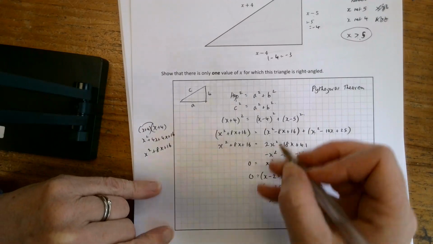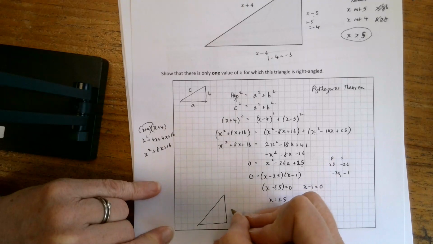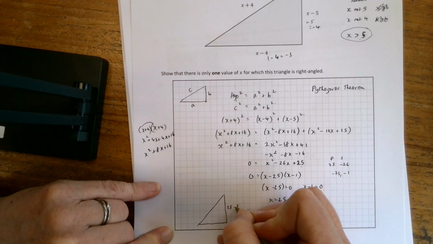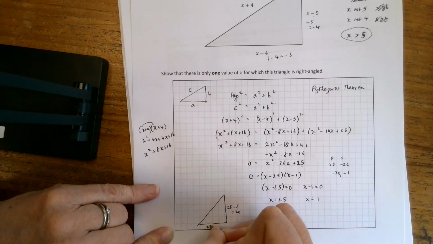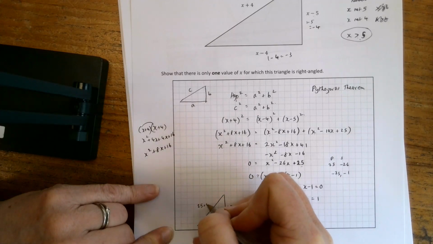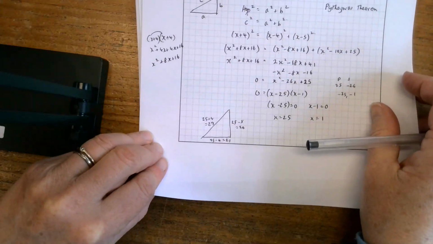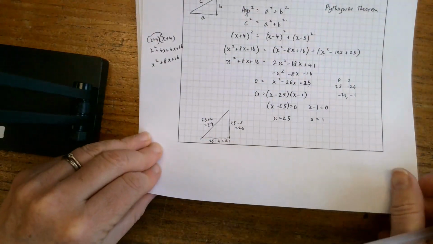So that would mean that my sides were, let's just fill them in. My sides were 25 minus 5, which is 20, 25 minus 4, which is 21, and 25 plus 4, which is 29. And that's the only value of x for which the triangle is right angled.